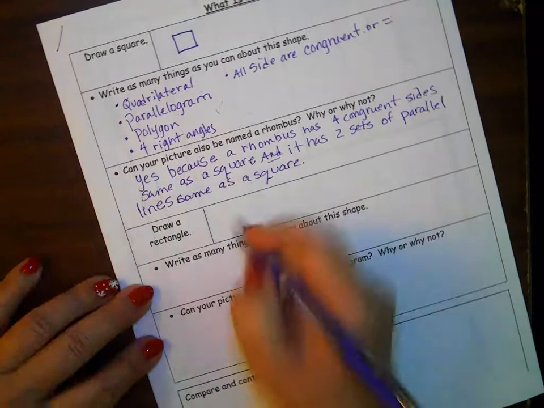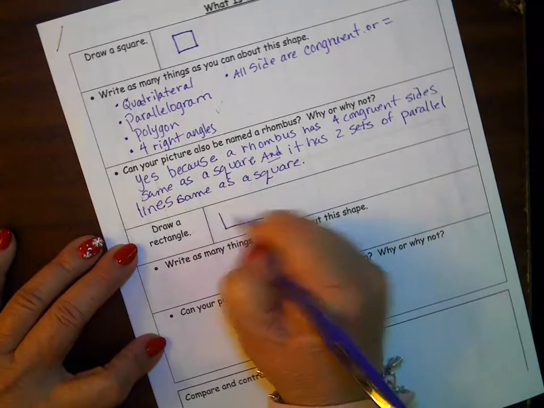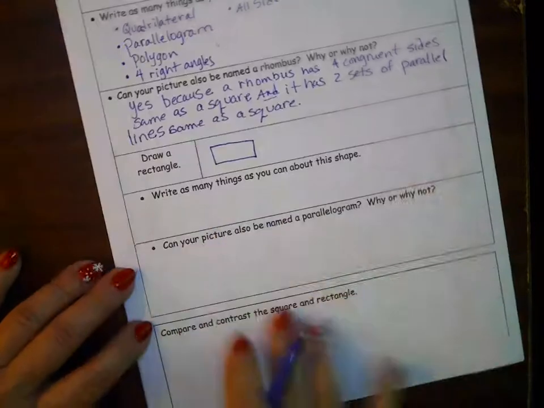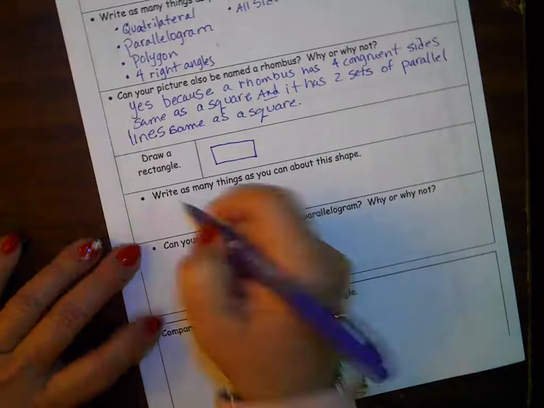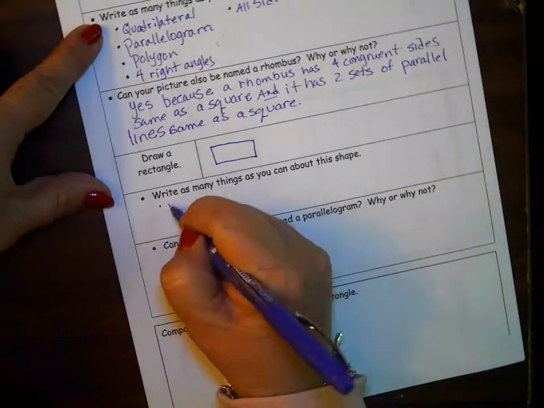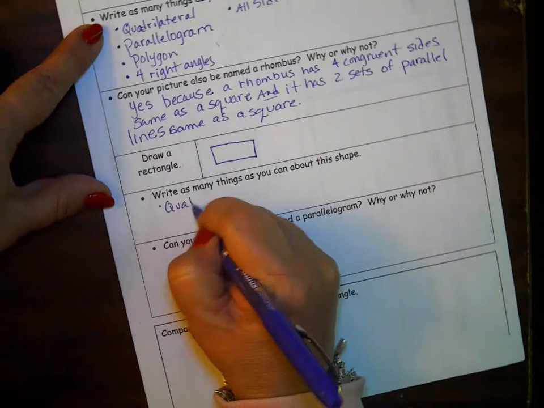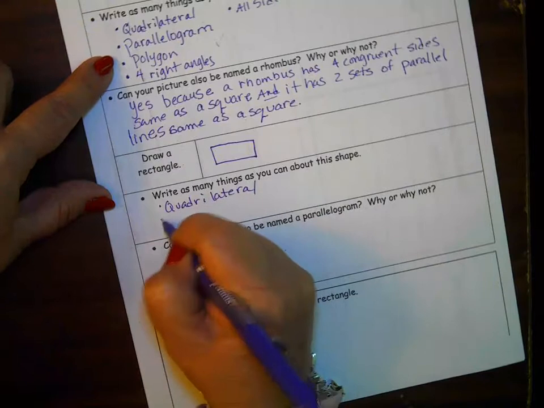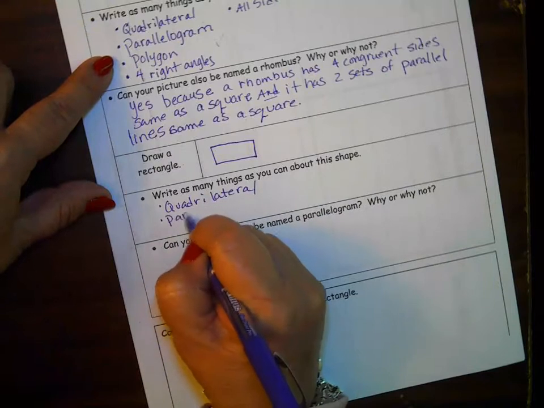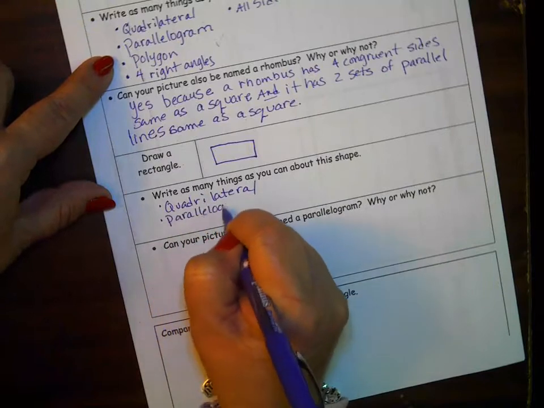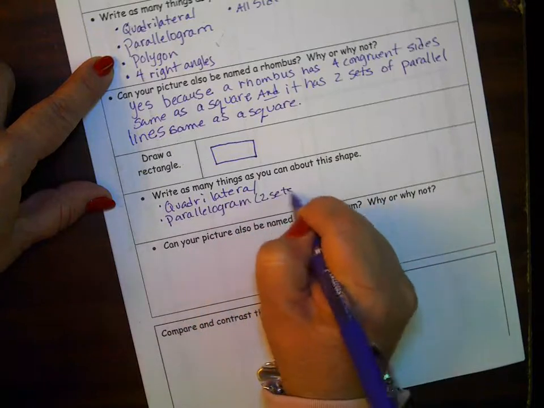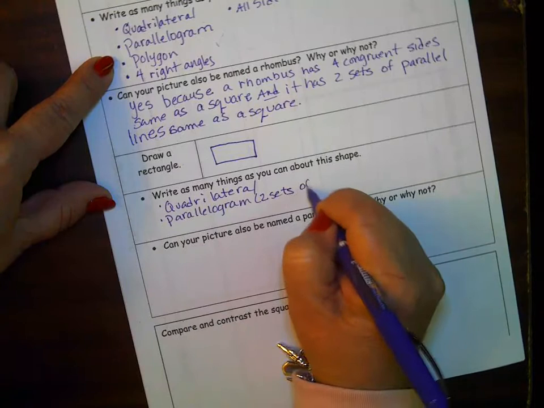Okay, I'm going to draw a rectangle next. Remember, a rectangle has two different measurements. Write as many things as you can. Again, I know that it is a quadrilateral. I also know that it is a parallelogram because it has two sets of parallel lines.